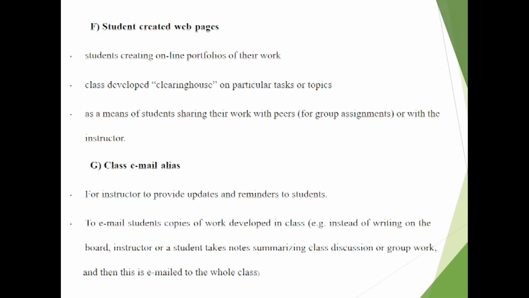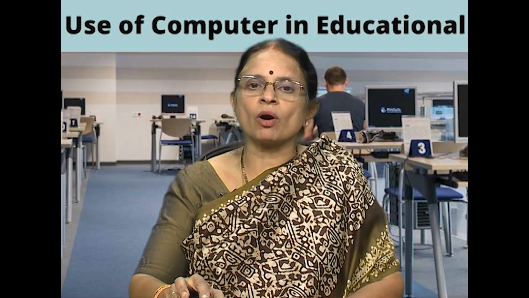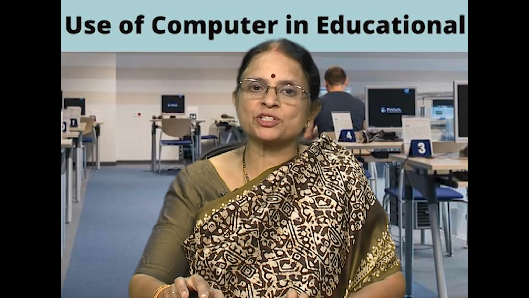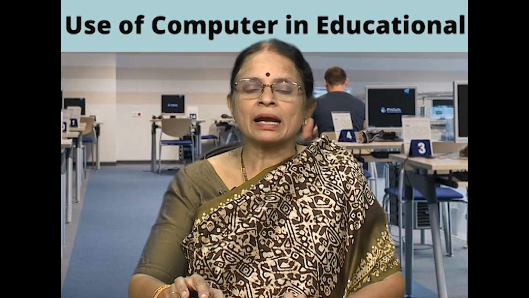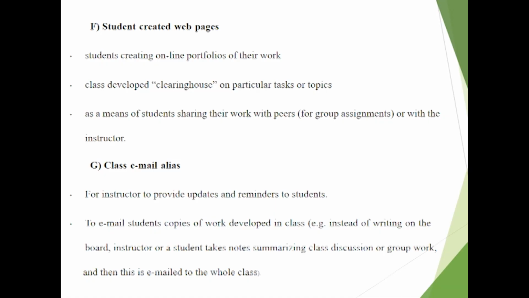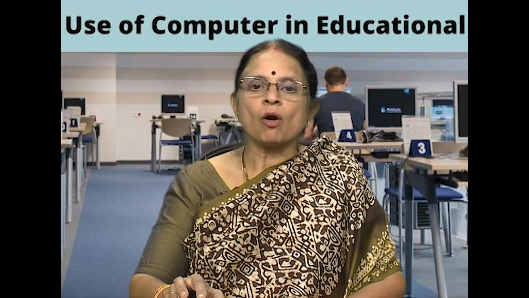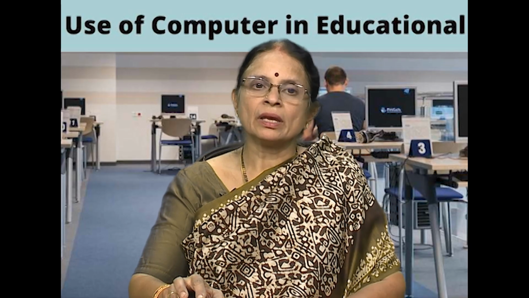Student-created web pages: students creating online portfolios of their work. A class-developed clearinghouse on particular tasks or topics as a means of students sharing their work with their peers or with the instructor. Class email allies, for the instructor to provide updates and reminders to students, and to email students copies of work developed in class, notes, etc.